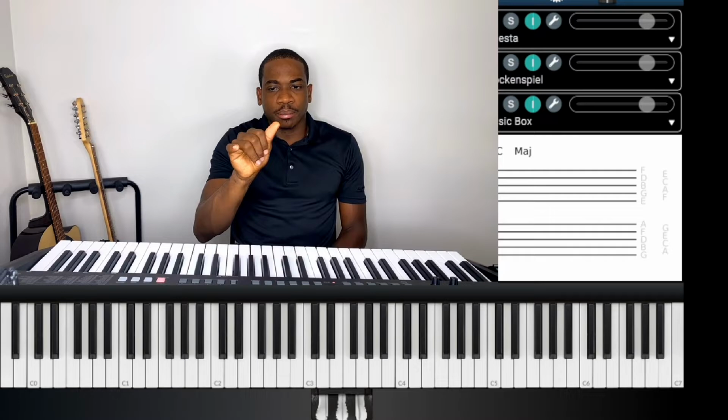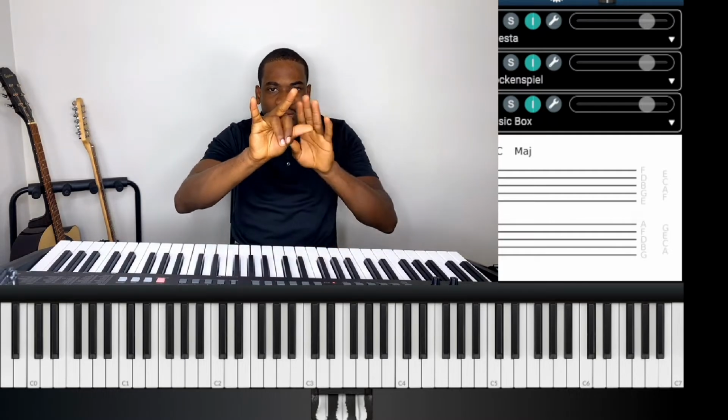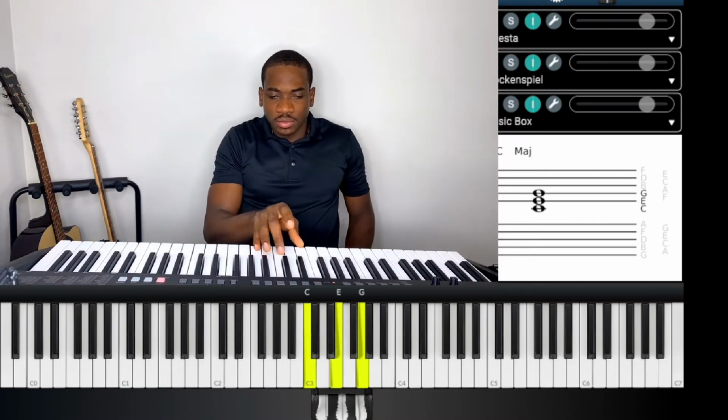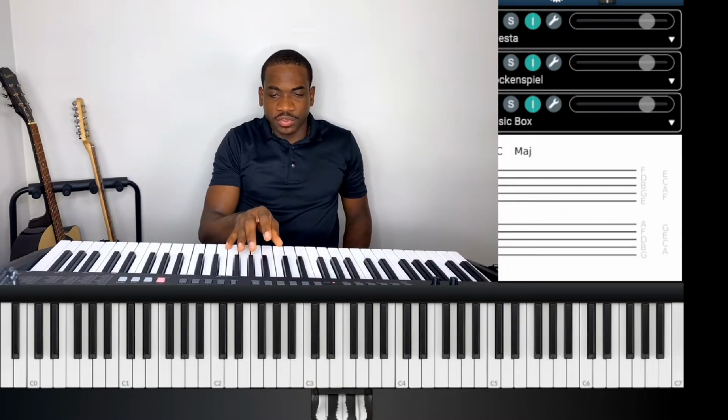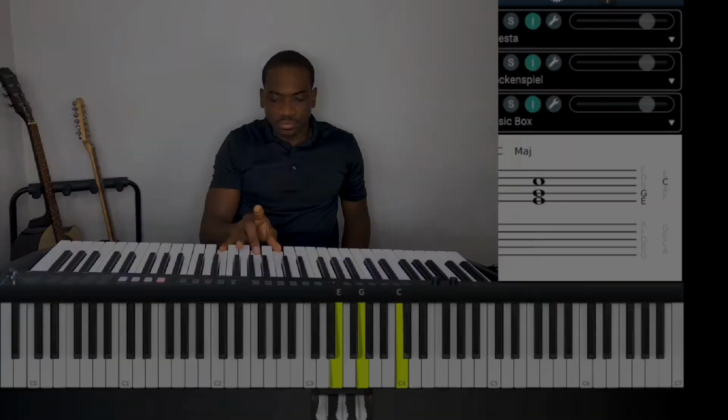You use the same way to hold. These are the ways you hold your chords. 1, 3, 5. Hold your chords with these 3 fingers only. This is your root. This is your first inversion. Mi so do. Mi so do, mi so do.